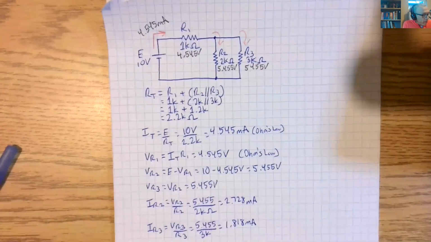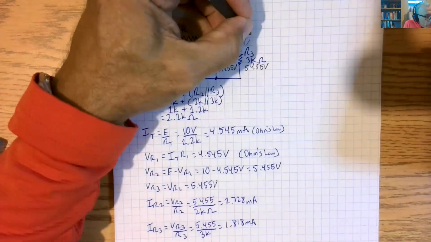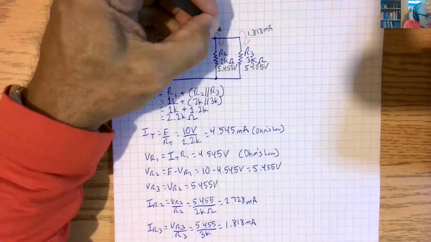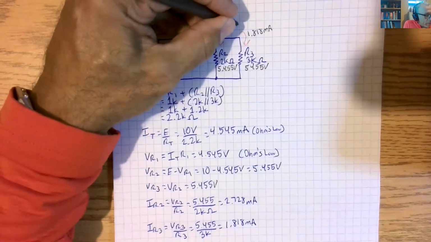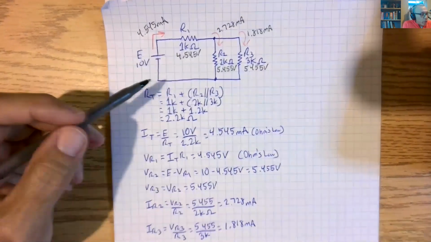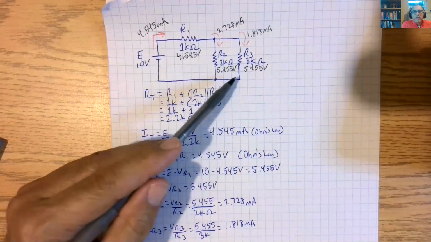Okay, so what we have here is 1.818 milliamps and 2.728 milliamps. All right, so the story makes sense here. These two voltages are the same.